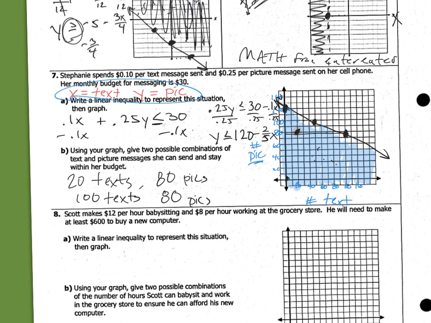Now, if you notice, that graph is in the first quadrant. This is what we mean by constraints. It doesn't make any sense for x or y to be negative. So we could also add to this that x has to be greater than or equal to 0 and y has to be greater than or equal to 0. And that's what's going to keep it in the first quadrant.